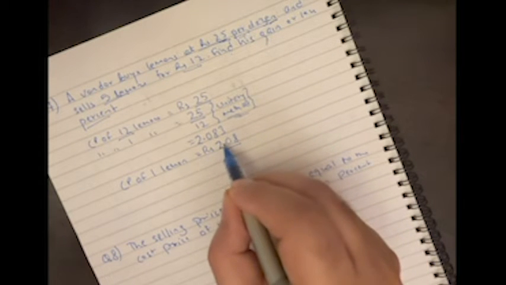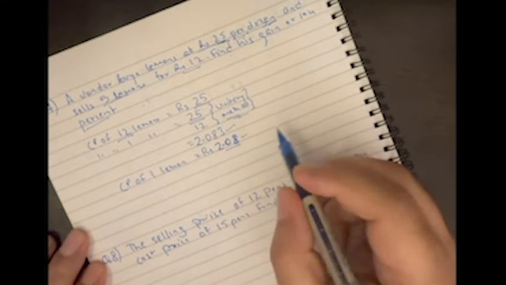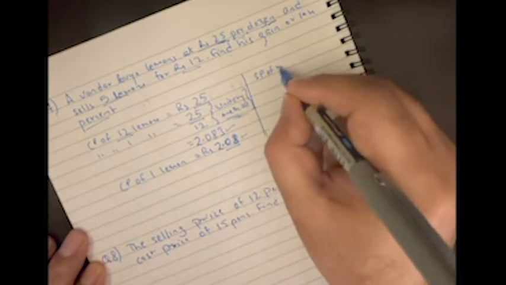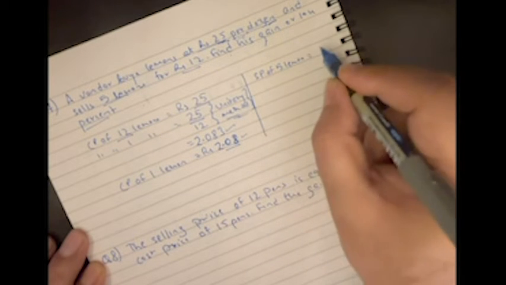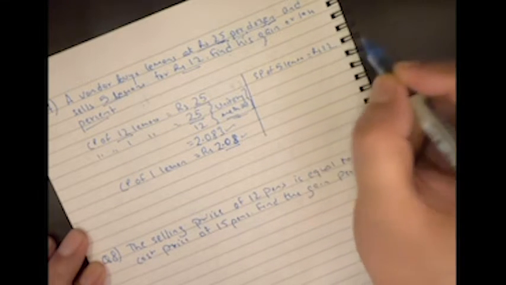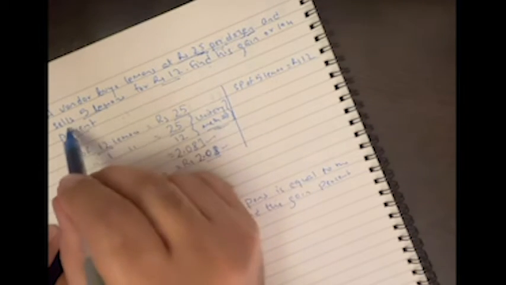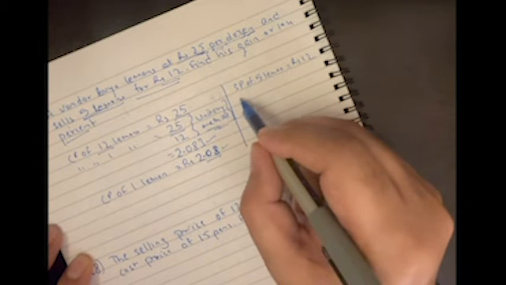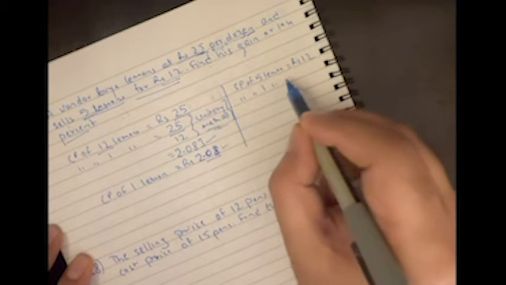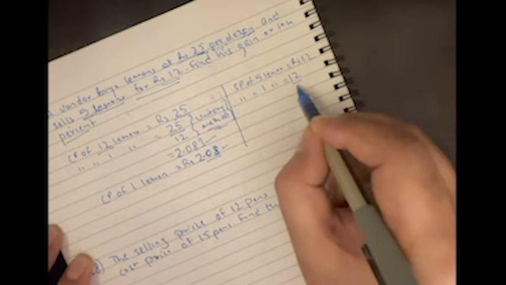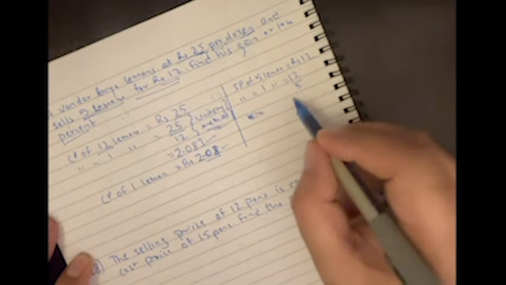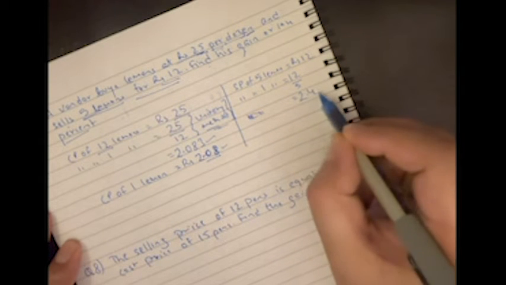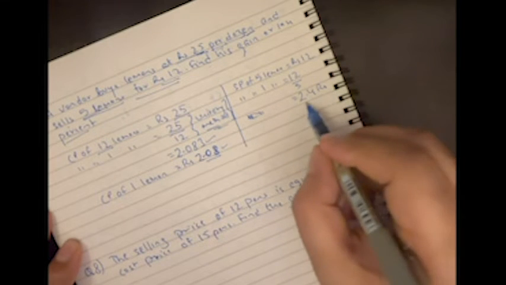We also know the selling price of 5 lemons is equal to rupees 12. This is given in our question. With the unitary method again, the selling price of one lemon is going to be 12 by 5, and this will come out to be 2.4 rupees when you do the division.